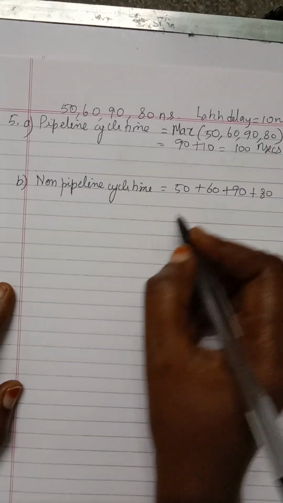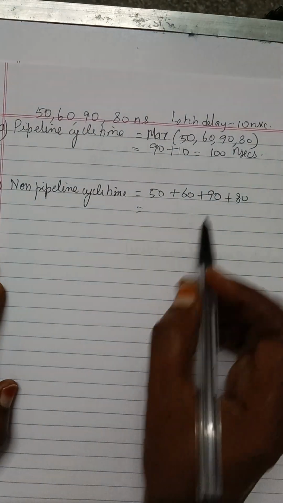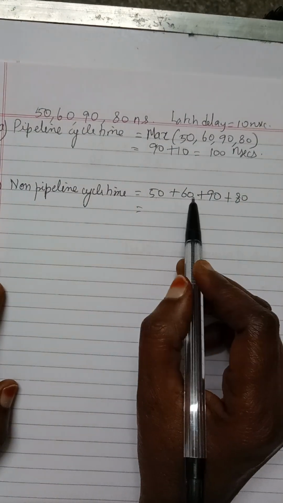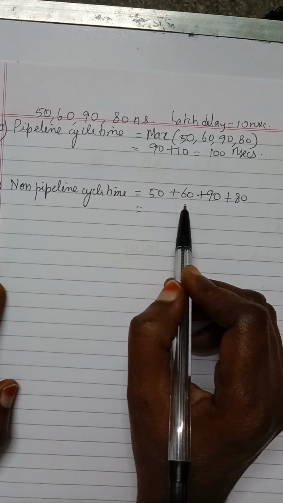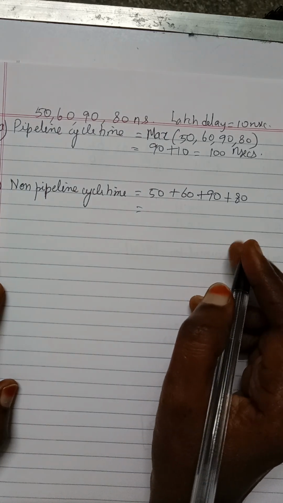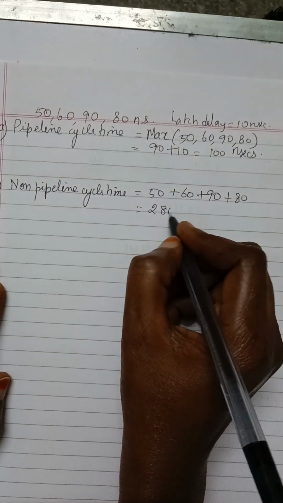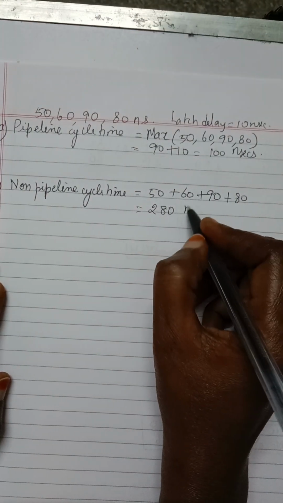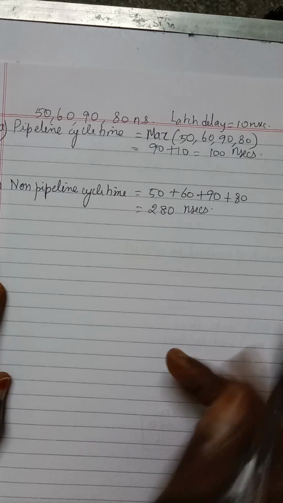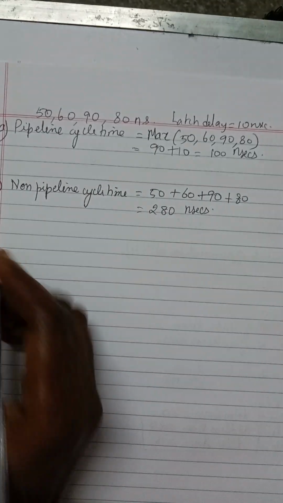So in one task we have to pass through all the 4 phases. So 60 plus 50 plus 90 plus 80, this value will be 280 nanoseconds. So this value will be the non-pipeline cycle time.